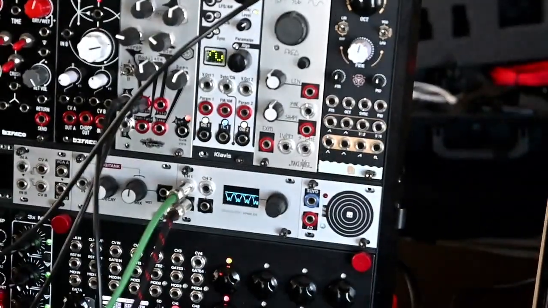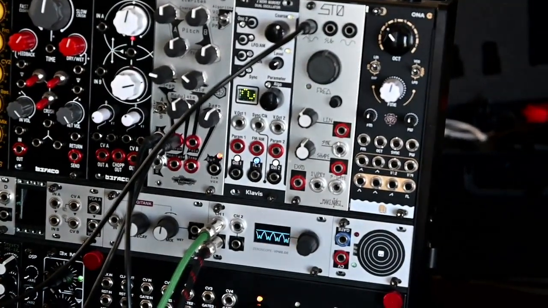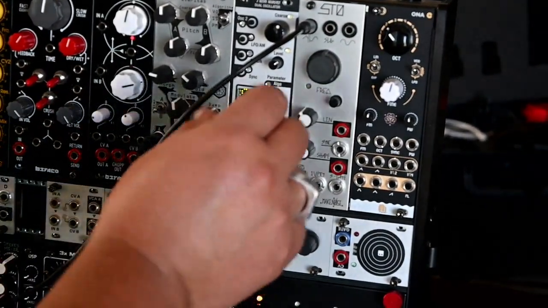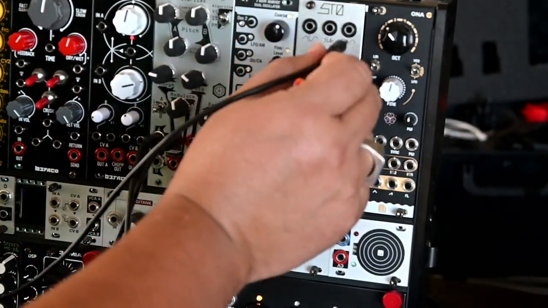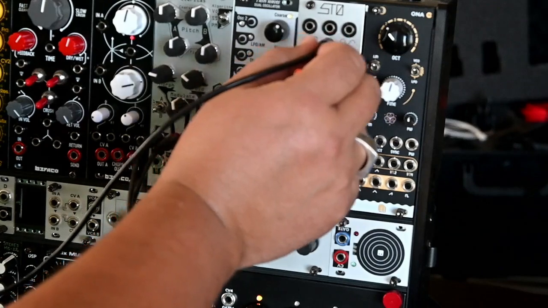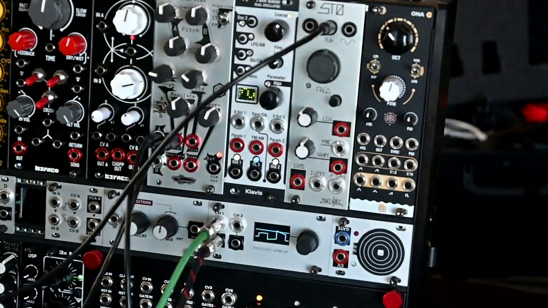Now we got some business. Get the oscilloscope in there. And now we can also use the sub output, which is a mix of the sine with a sub oscillator tone.